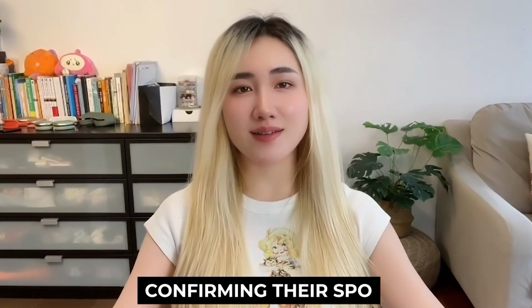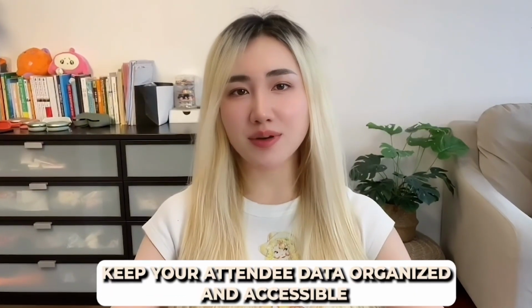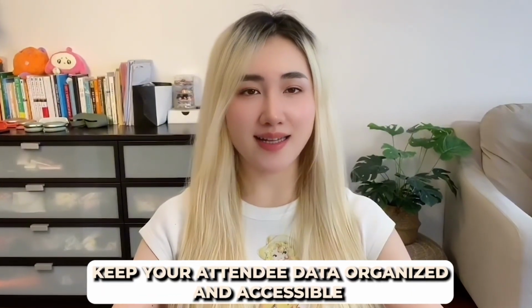First, whenever someone registers for your event on Eventbrite, it triggers the workflow. This is where everything begins. Zapier then steps in to handle two important tasks. It sends a confirmation email to the attendee, welcoming them and confirming their spot, and it adds their details to your CRM system, like HubSpot, to keep your attendee data organized and accessible.